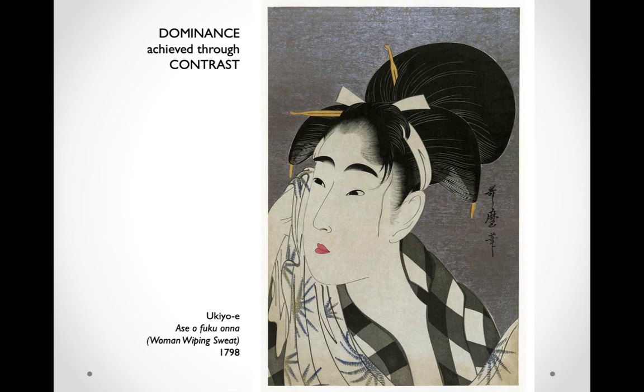This would be dominance achieved through contrast. So you've got areas that are almost solid black and areas that are almost solid white, and your eyes are drawn to the contrast. So the areas that are very, very light compared to the other areas.